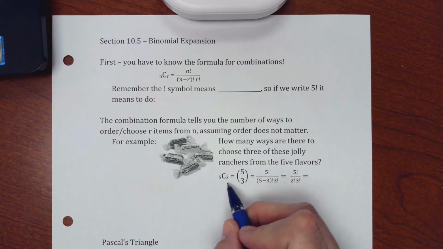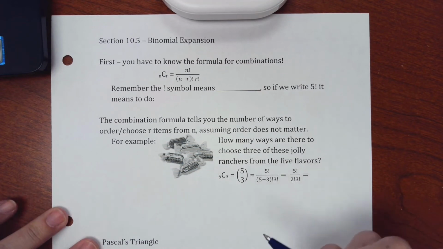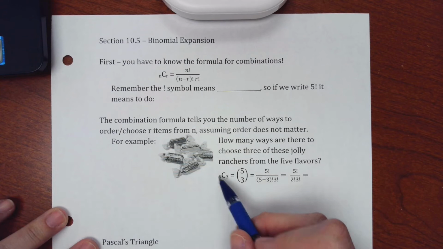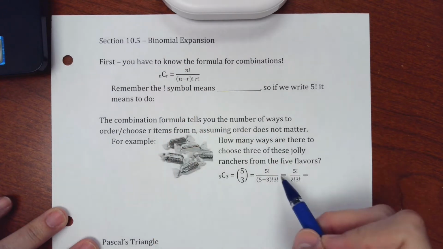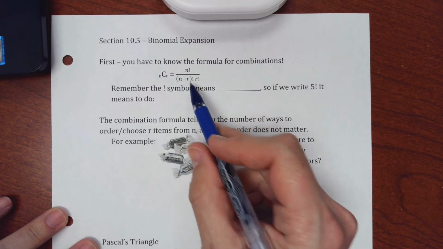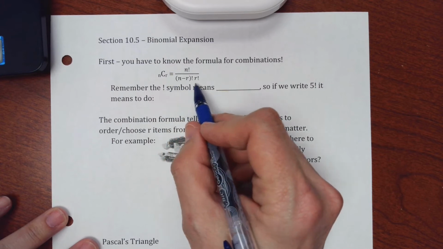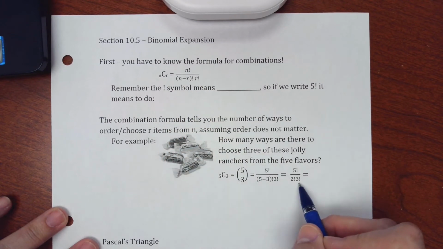So what you're doing is 5 choose 3. You're filling in this formula. This number here is your n, so you're doing 5 factorial. Subtracting these 2, 5 minus 3 is 2 factorial. And then the second number right there, this number, factorial.